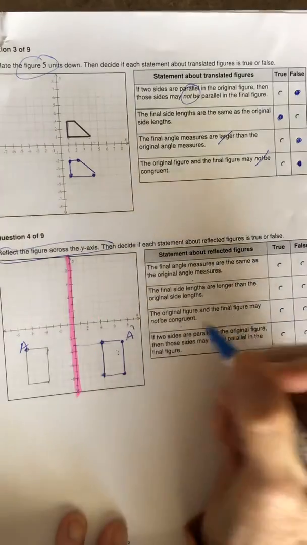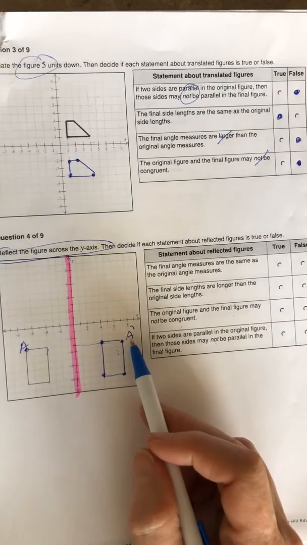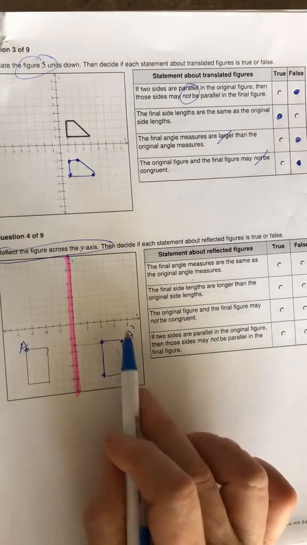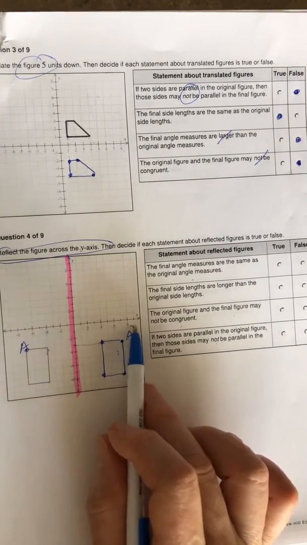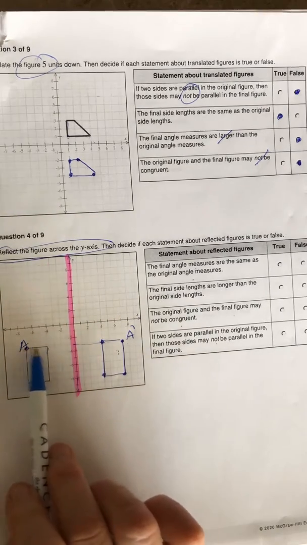And we call that A prime. I'm not going to talk about that today. I'll talk about that in another lesson. But this is how I know this is my copy, because it has that little apostrophe up there. All right. So this is how it would look if I'm not just sliding it.